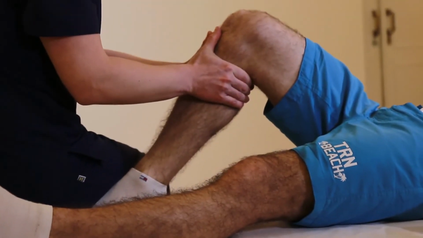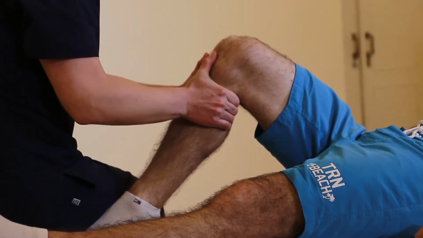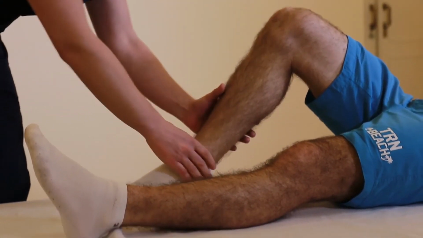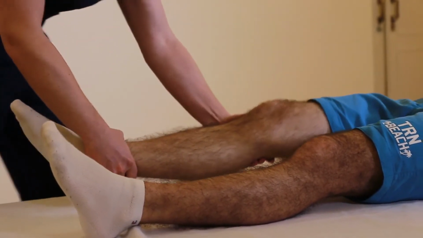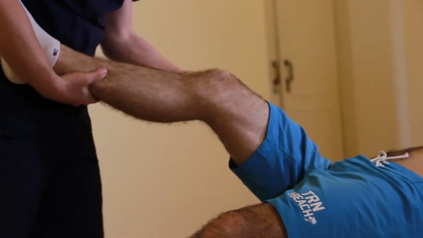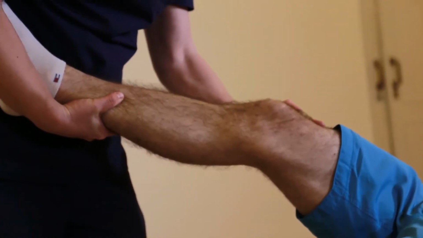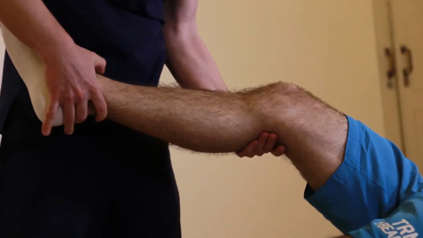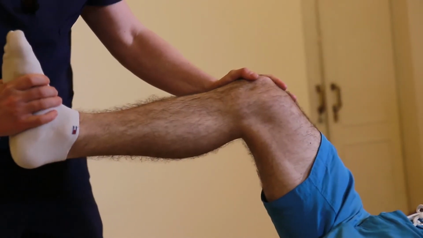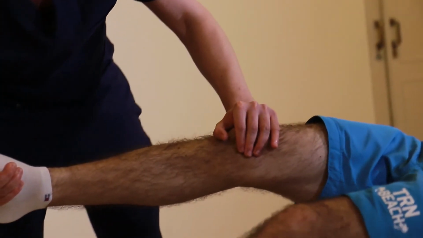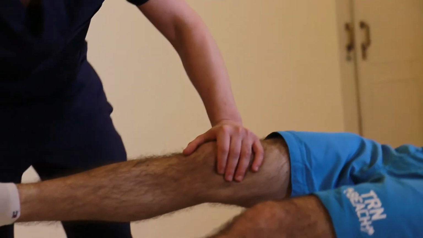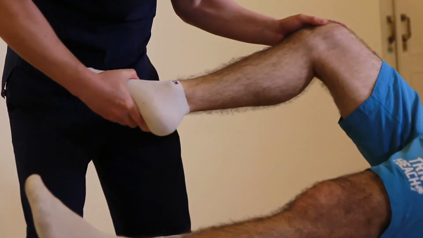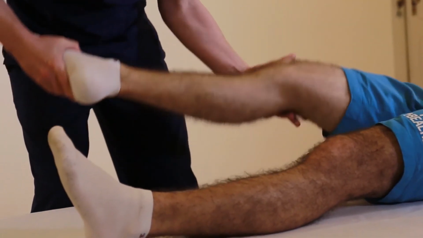Then assess the tenderness of the joint and pes anserinus, the attachment site for muscle tendons, and continue determining the signs of ligament pathology. Evaluate the signs of damage of the anterior and posterior cruciate ligaments, signs of damaged collateral ligaments, lateral and medial, and signs of meniscal damage, also lateral and medial, for one and the other limb.